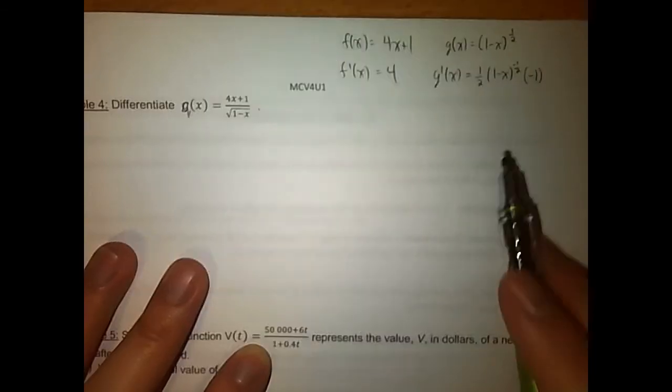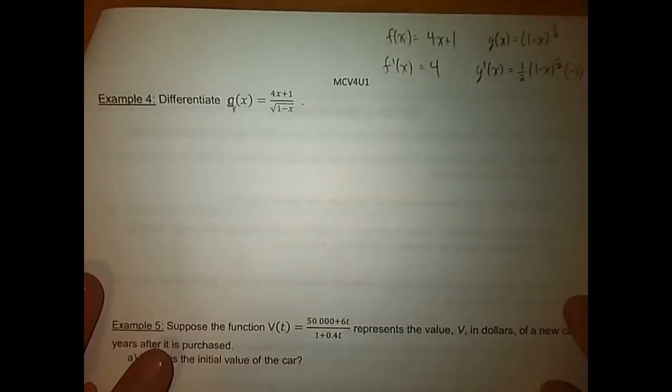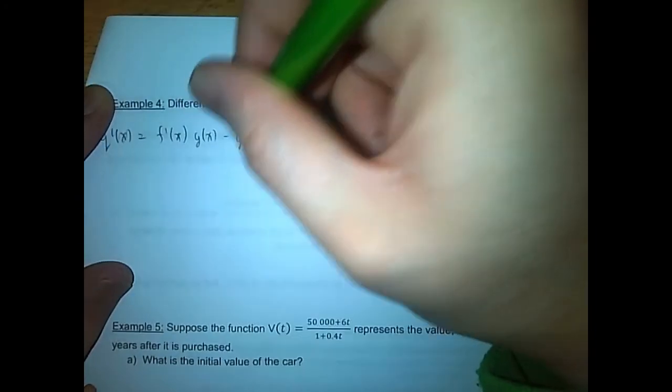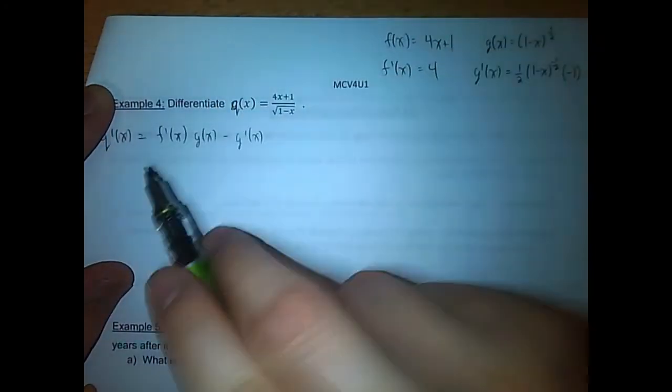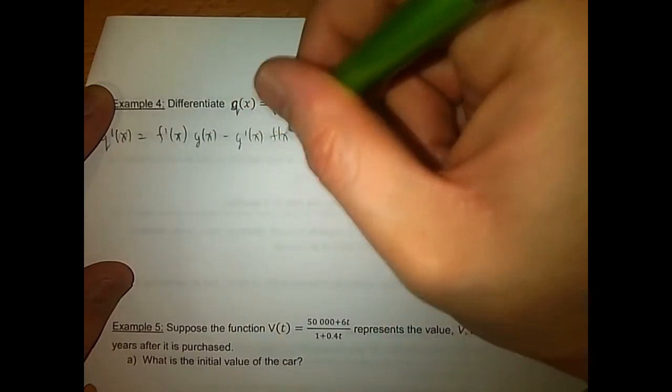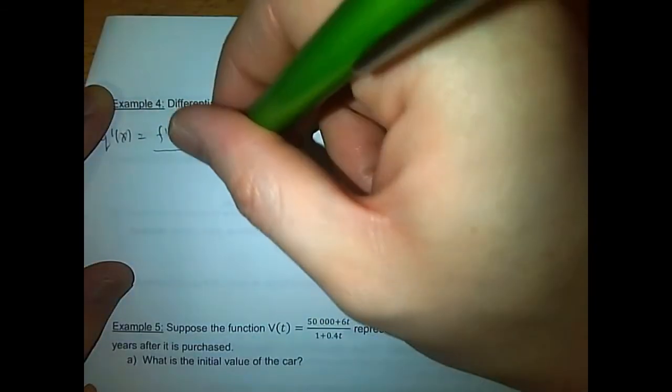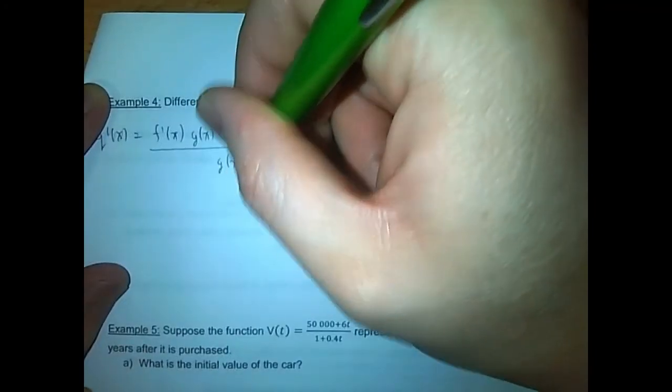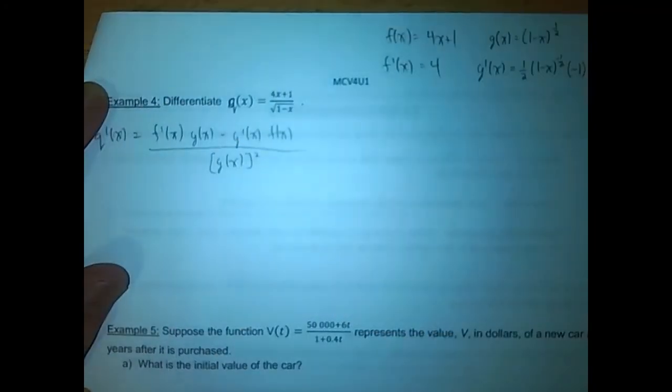So now that I know that, I'm going to rewrite my quotient rule equation, where we have q prime at x is equal to f prime at x times g at x, derivative of the first times the second, subtract derivative of the second times the first, all over g at x squared. So we fill in what we know.